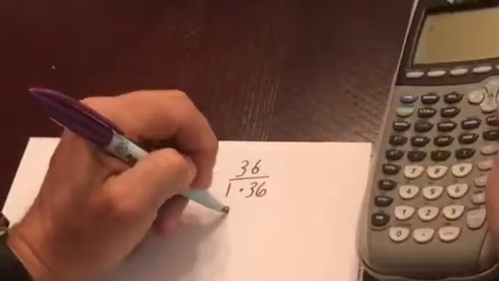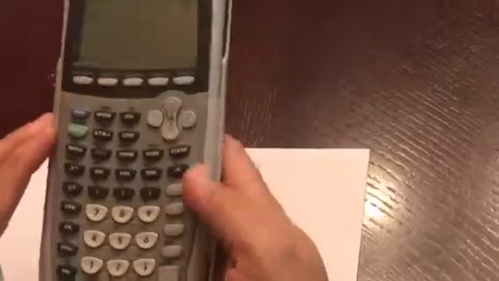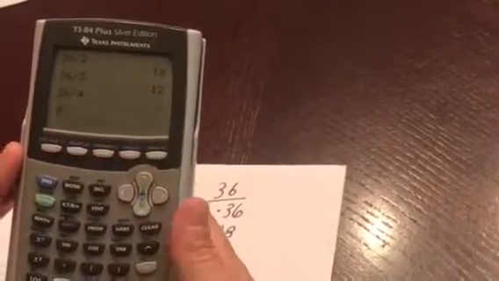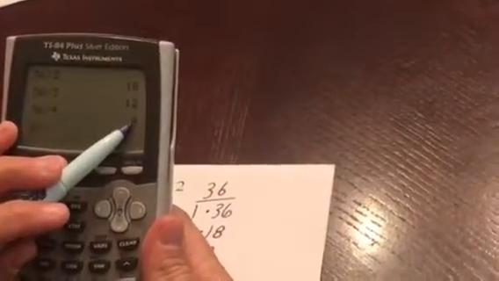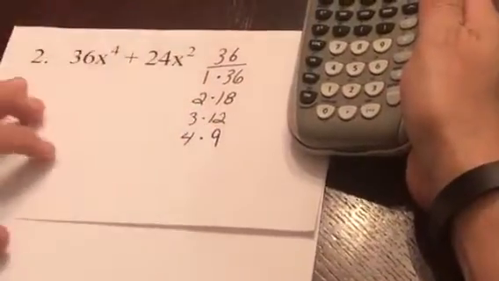36 divided by 2, perfectly 18. 2 times 18. 36 divided by 3, perfectly 12. 3 times 12. 36 divided by 4. Again, it works out perfectly to a 9. 4 times 9.